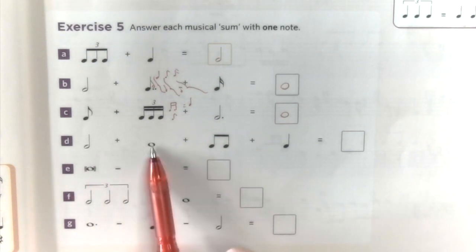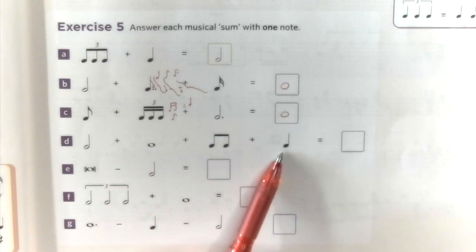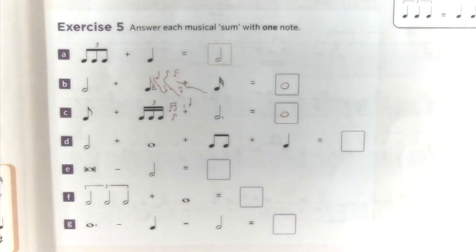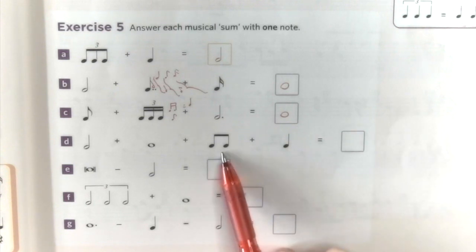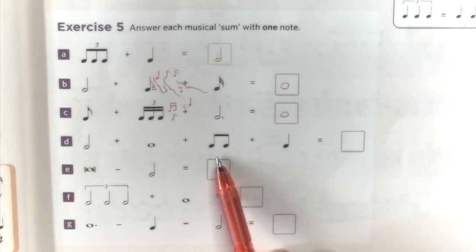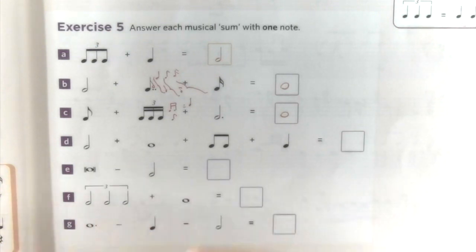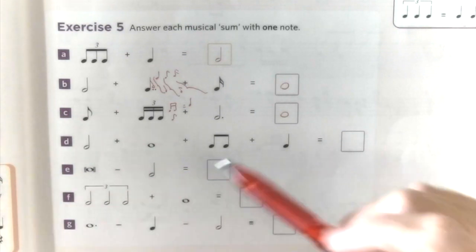A minim plus a semibreve plus 2 quavers plus 1 crotchet. Okay, let's go from the shortest values. Of course, we need to start from the shortest values because we need to add up, make a bigger sum, so we can't go the other way around.